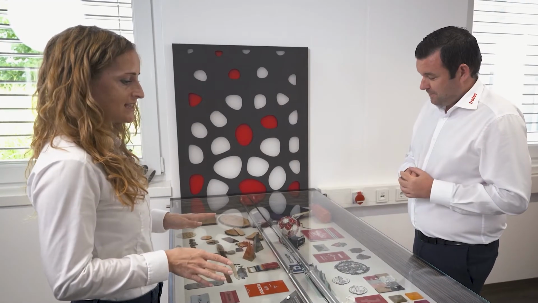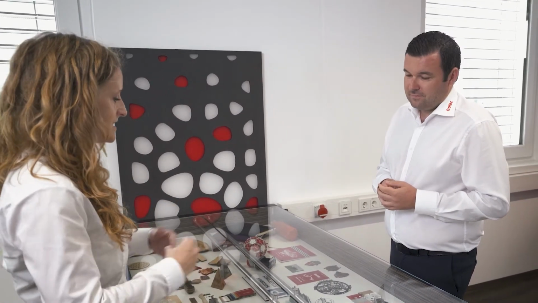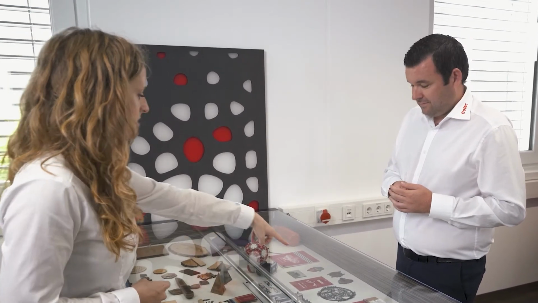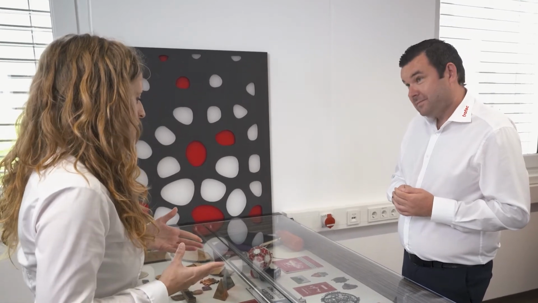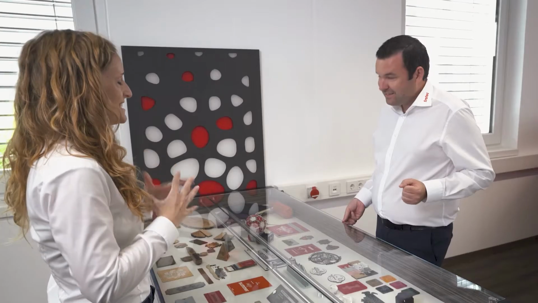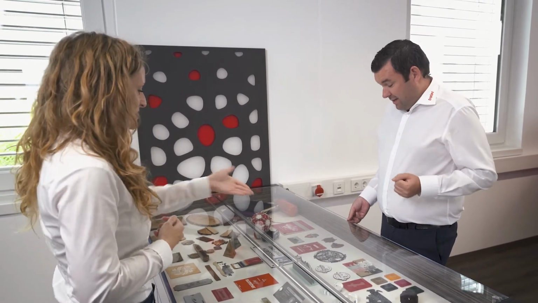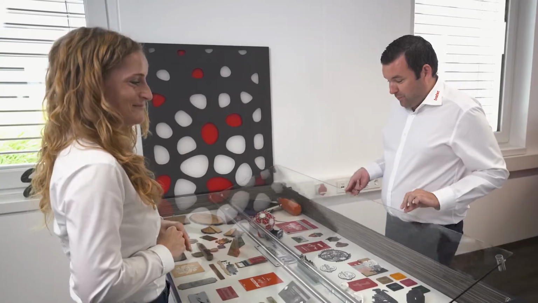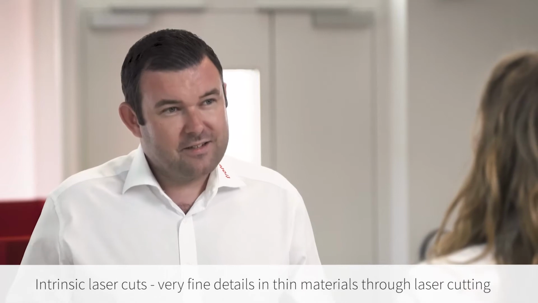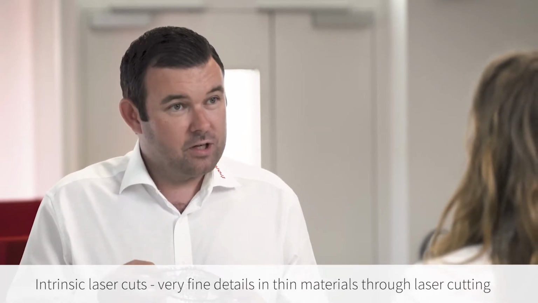Very nice. From what I can see here right now, as you said already, there are a lot of different materials you can laser process. Can you show me some of the specifics? For example, what I can see here, I think it should be paper, right? Yes, definitely. You're right. It looks very filigree and very precise. So can you show that to us? You already pointed to one of the beauties of laser treatment. Intricate laser cuts, very fine detail engraving, and in this case we are talking about paper.